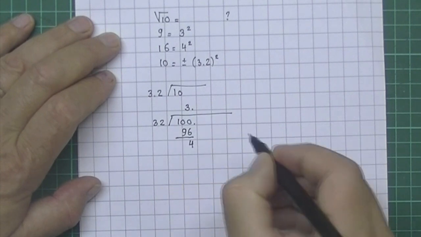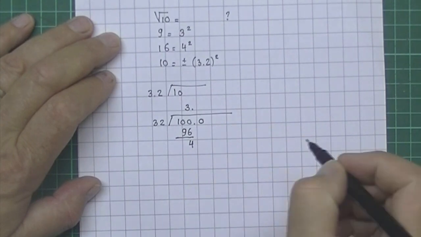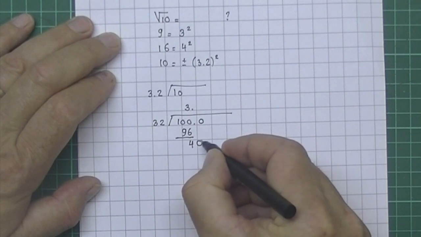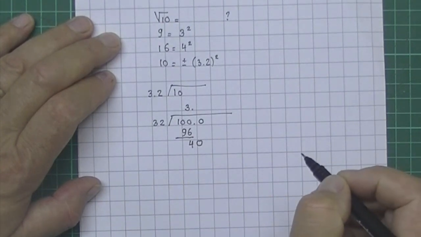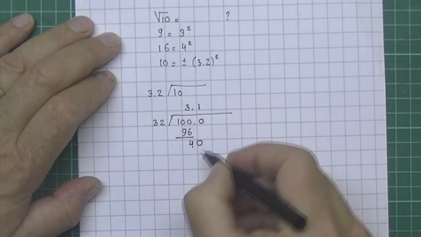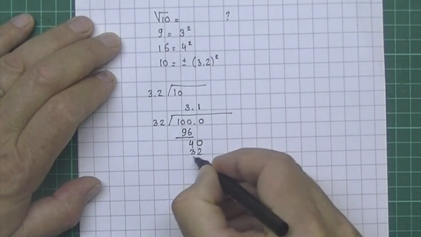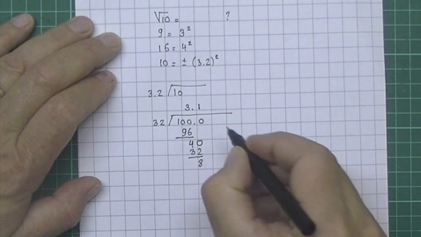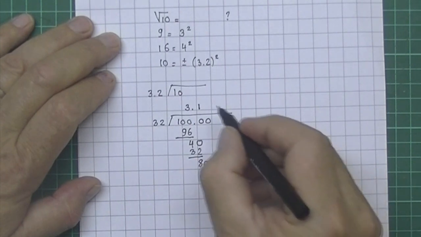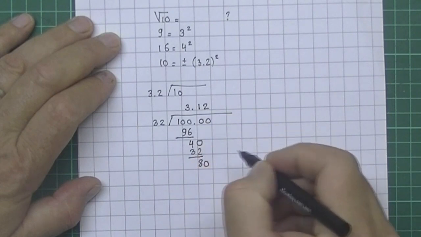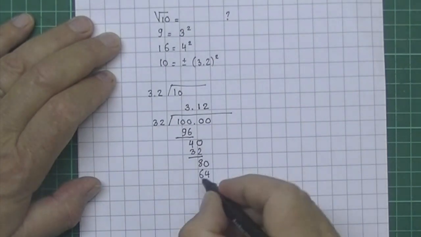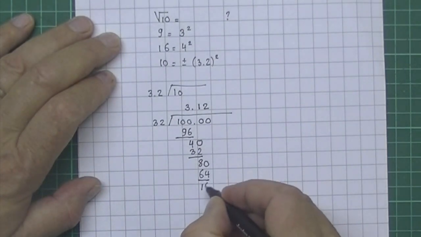Take away, I'm left with 4, and now, behind the decimal point, I can write a whole bunch of zeros. I take 1 0 down, and I get 40, and in 40 I can find only one 32, so I do 1 times 32 is 32, which leaves me with a remainder of 8. I take down another 0, and 80 should give me 2 times, because 2 times 32 would be 64, and I'm left with 16.